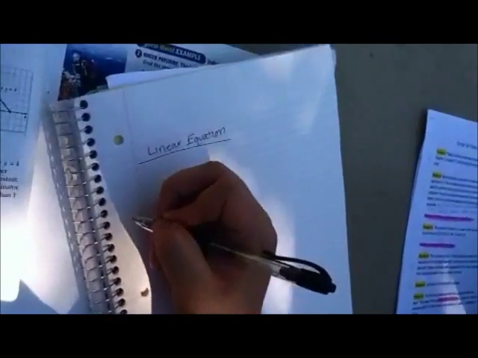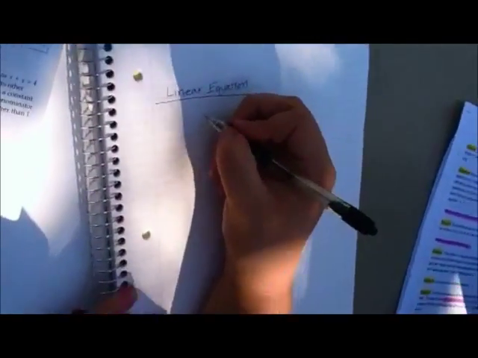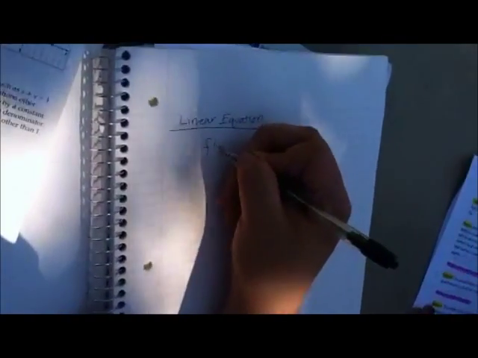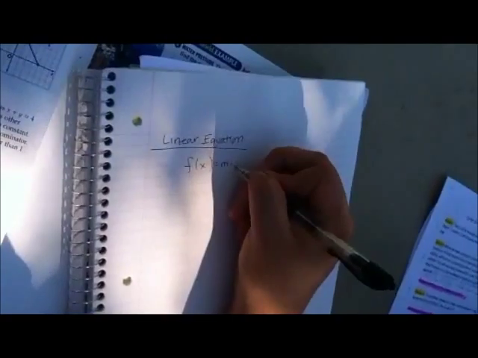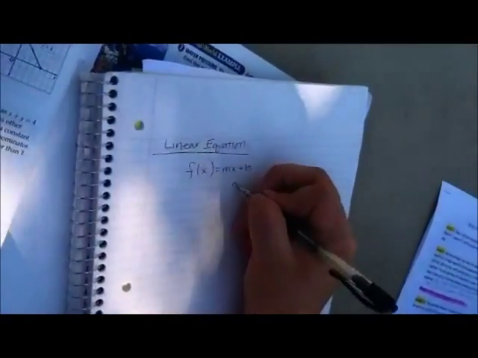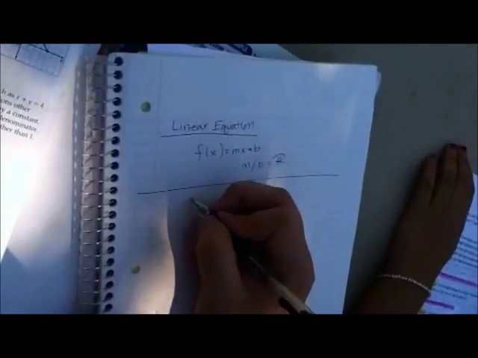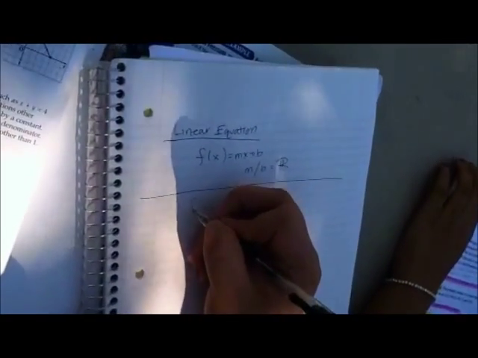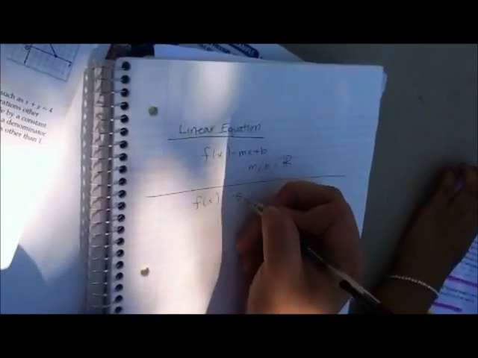You will need to know what a linear function is. A linear function is a function whose ordered pairs satisfy a linear equation. Any linear function can be written in the form f of x equals mx plus b, where m and b are real numbers. The problem shown is a linear function because it can be written as f of x equals negative 5x plus 10; m equals negative 5, and b equals 10.